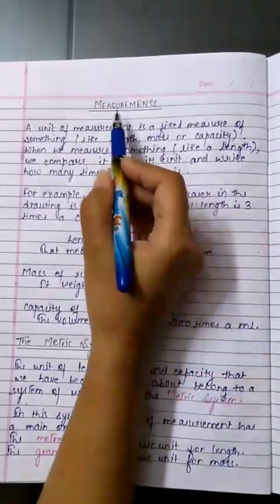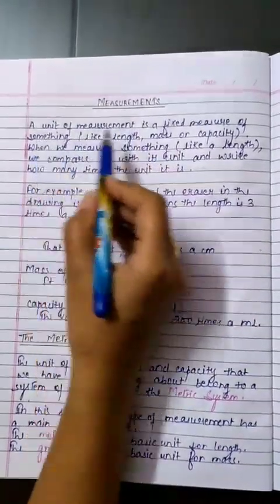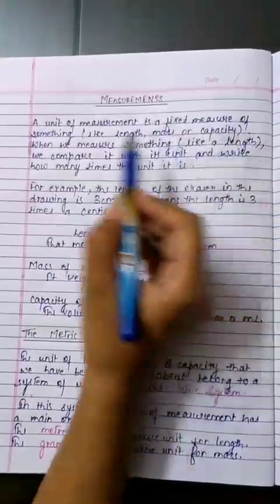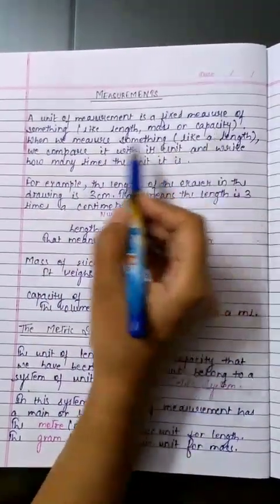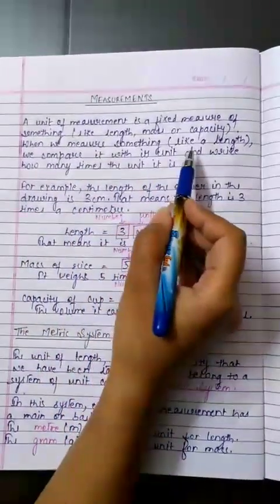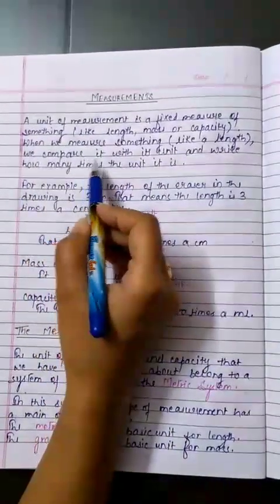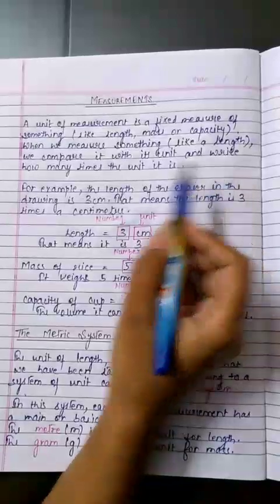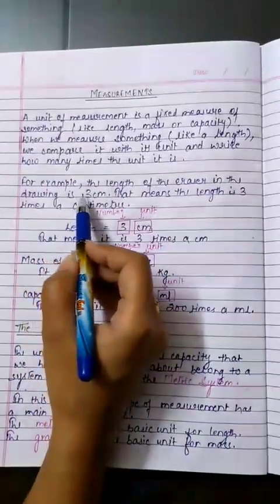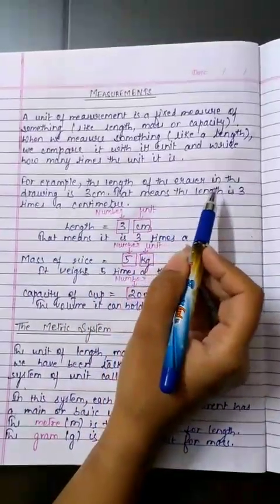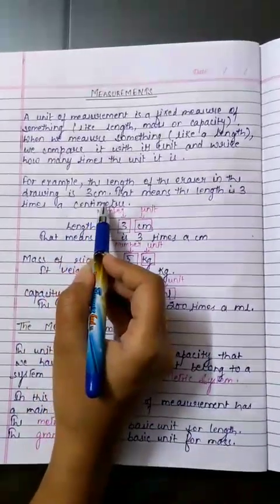Dear students, today I am going to start with a new chapter, that is measurements. A unit of measurement is a fixed measure of something like length, mass or capacity. When we measure something like a length, we compare it with its unit and write how many times the unit it is. For example, the length of the eraser in the drawing is 3 cm.